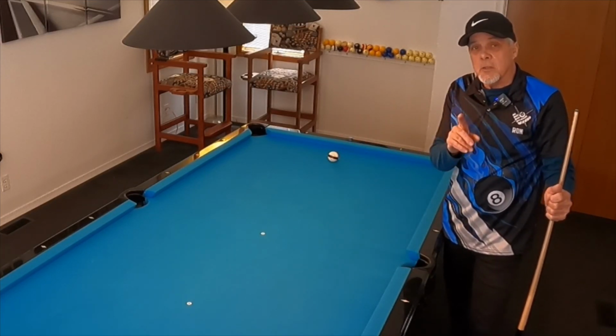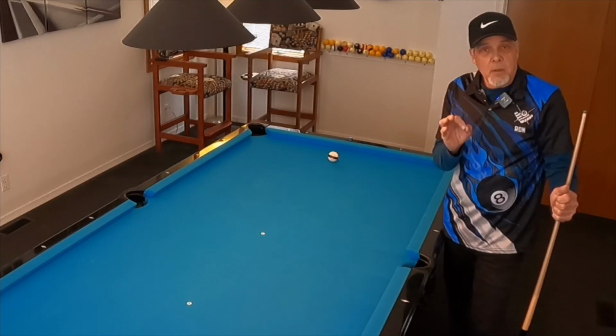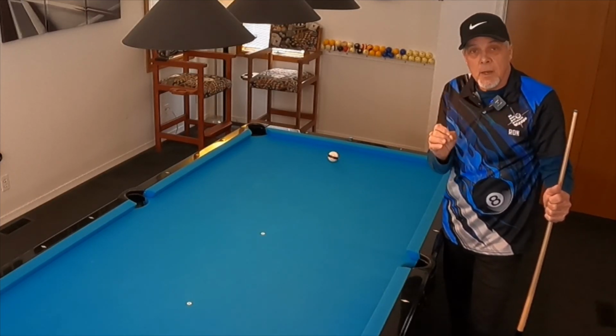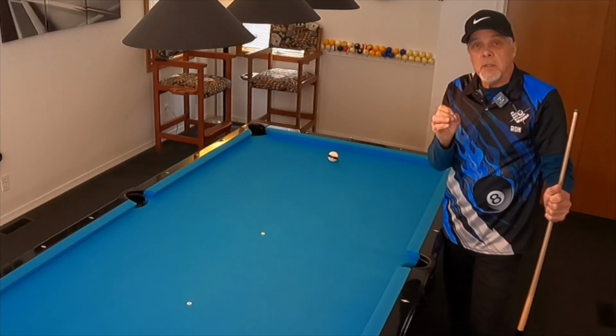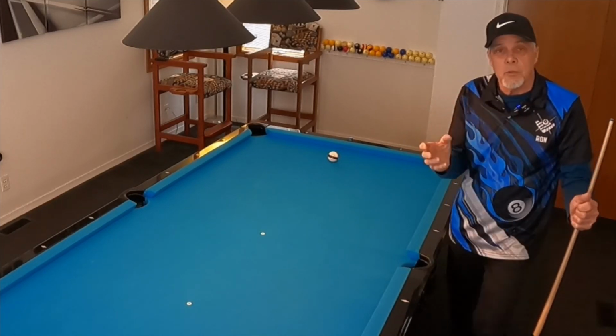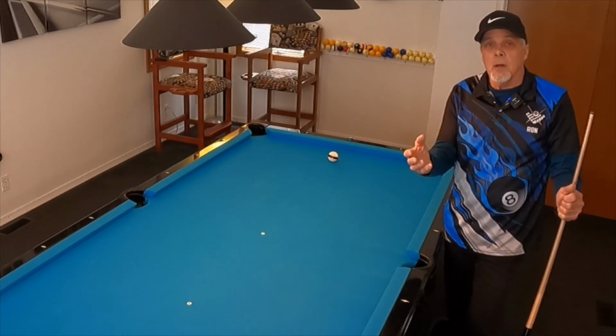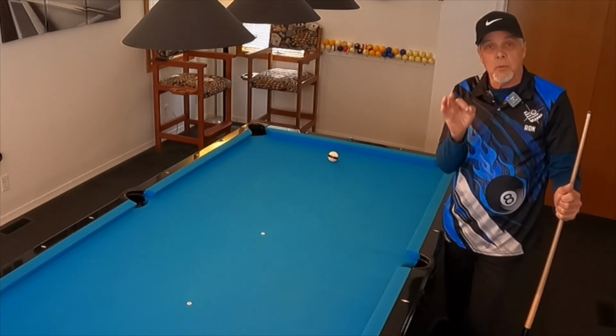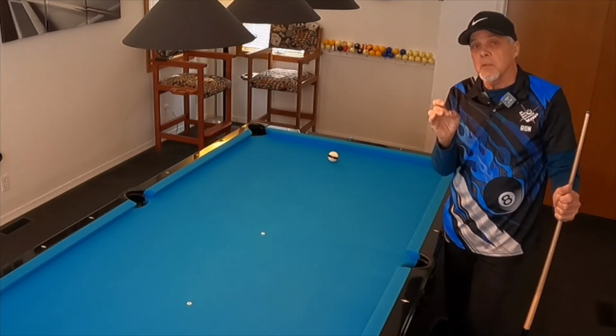And let me just say this as well. There's a part of this game that we must learn, and that is how to apply stun on a ball. There's different degrees of stun. Some people say when you hear the word stun, it's about a skidding cue ball and it's 90 degrees off where it hits the object ball, and that is a pure stun shot. But there's degrees of stun as well.